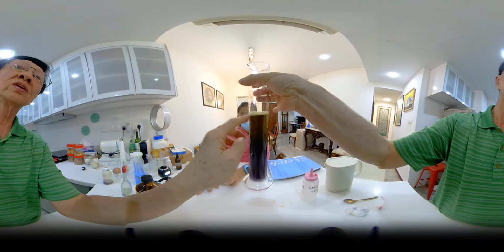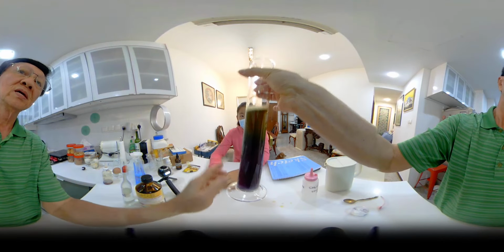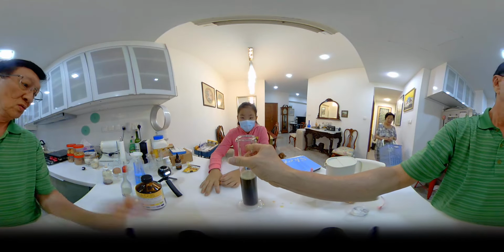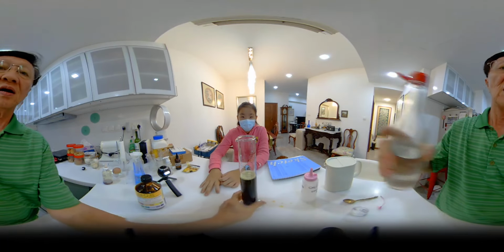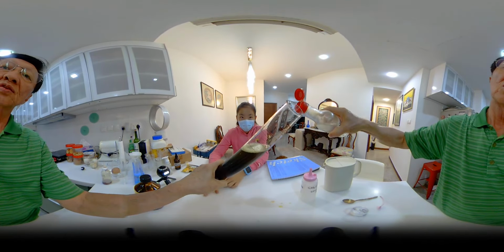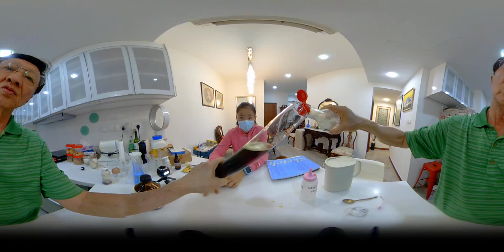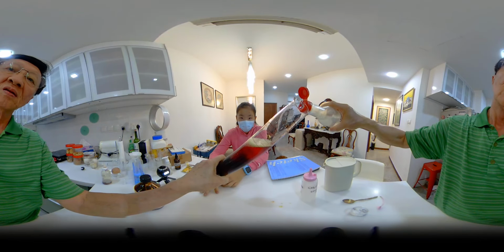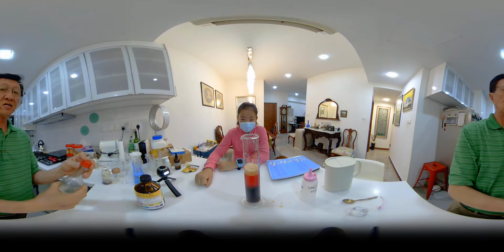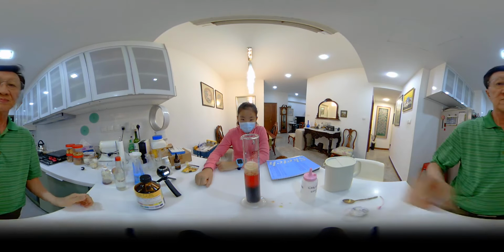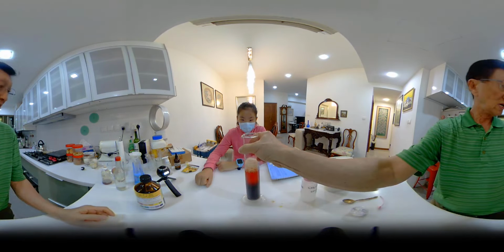All carbonates will give you carbon dioxide. Okay? So we add some more vinegar and slowly drip it in. And you find that the red color immediately appears. Okay? So this red color appears.